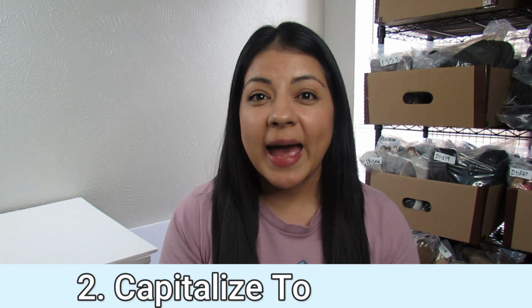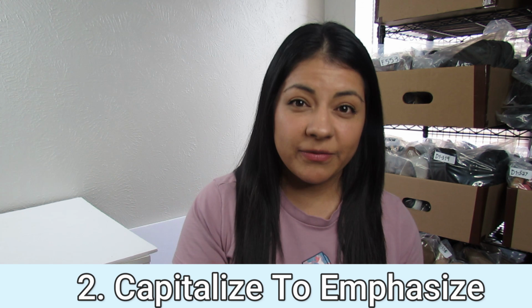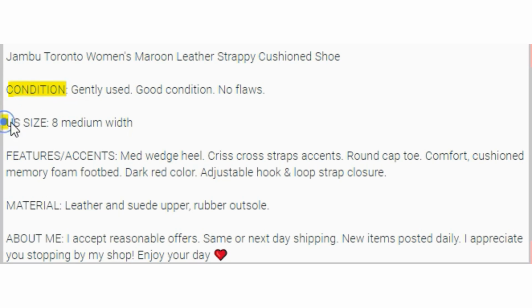The second tip I have is to capitalize to emphasize. I like to capitalize the first word of each paragraph in my description. This just makes it easy to scan and to find information for potential buyers, but also I do have someone who helps me cross-list my items, so that makes it easy for her to quickly scan my description to find the information as she's cross-listing items. You can also capitalize words to emphasize certain disclaimers about an item or to point out unique features.